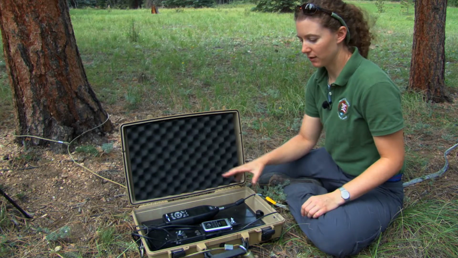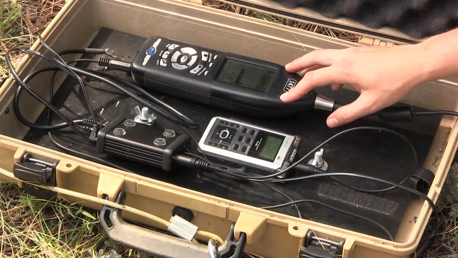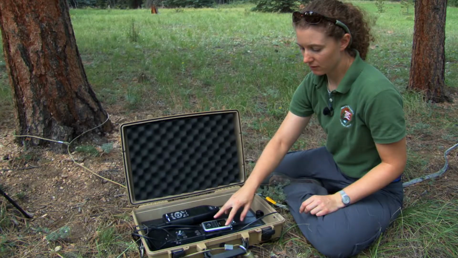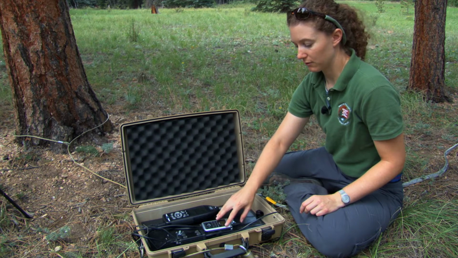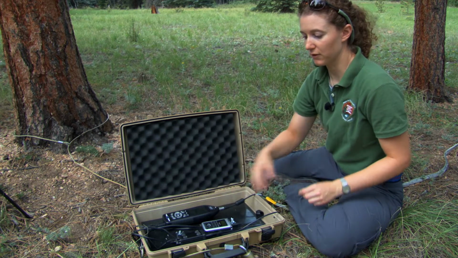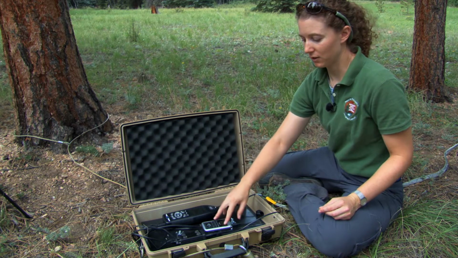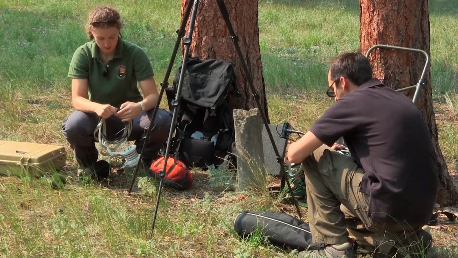Inside the equipment case we have a few components. The sound level meter, which is receiving signal from the microphone and calculating 1/3 octave for our spectrograms, and also an MP3 player, or a recorder, which is receiving signal from the Larson Davis. So essentially we know how loud the environment is and we know what is making that sound.